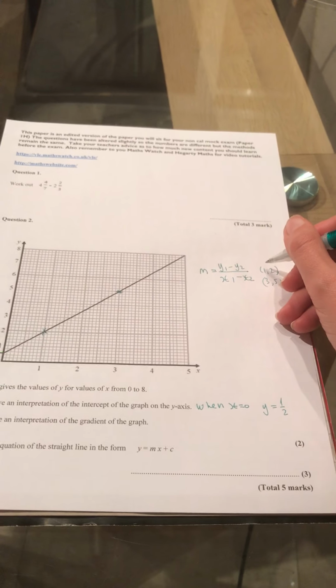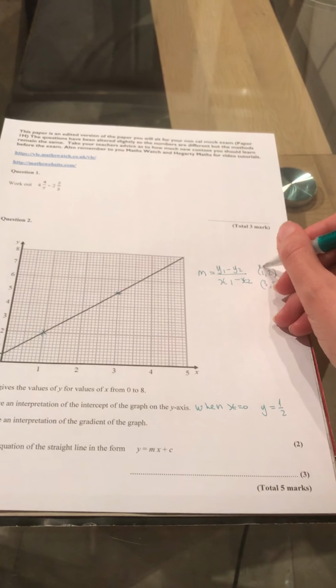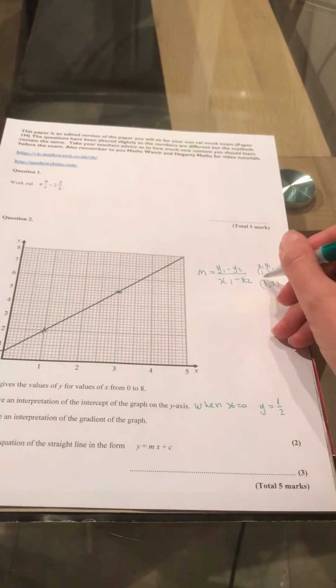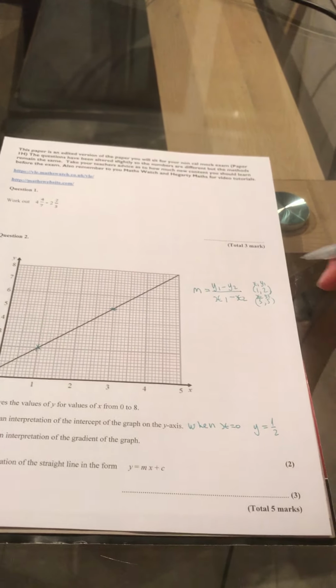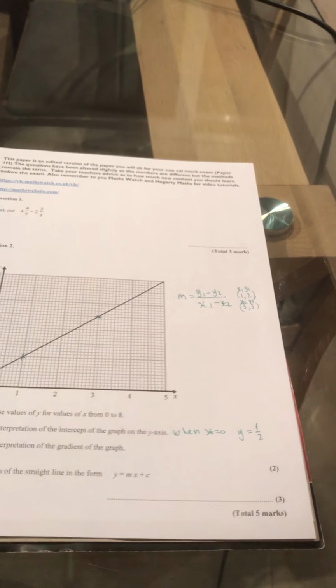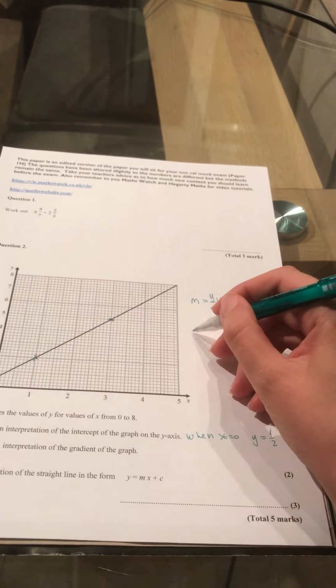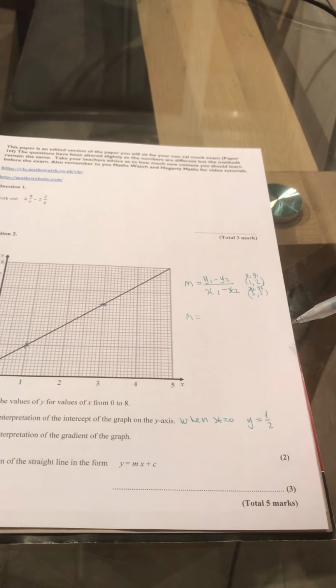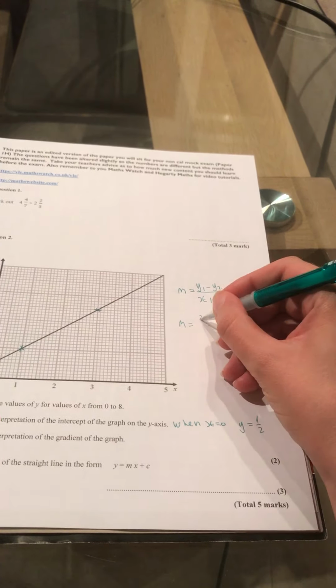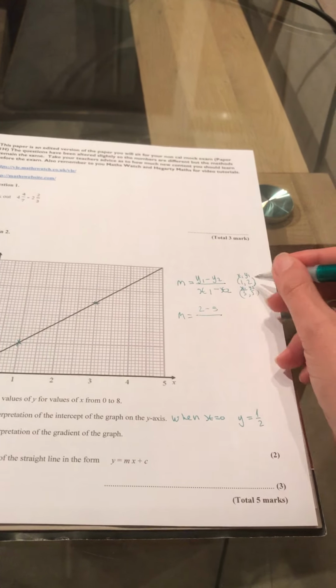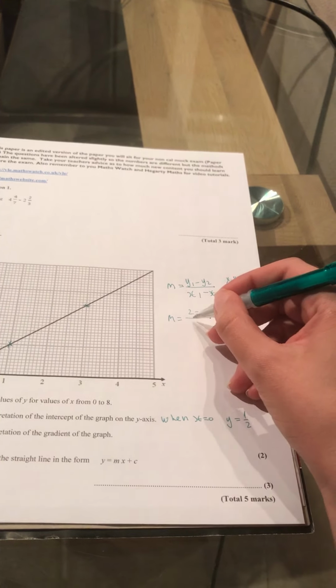So I label my points x1, y1, x2, y2. The order doesn't matter as long as you're consistent. And I substitute in the formula. So m is equal to the difference in y, so I'm going to do 2 minus 5 over 1 minus 3.